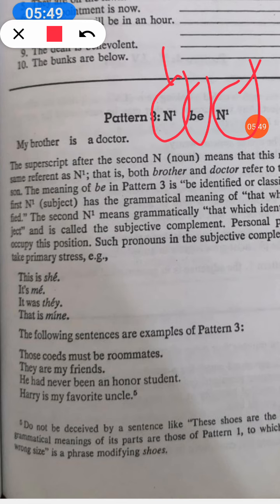So the first element in pattern number 3, as it is shown in this diagram or in this example, is the N1, which is the subject, and then a doctor, which is the second N1, the subject complement.